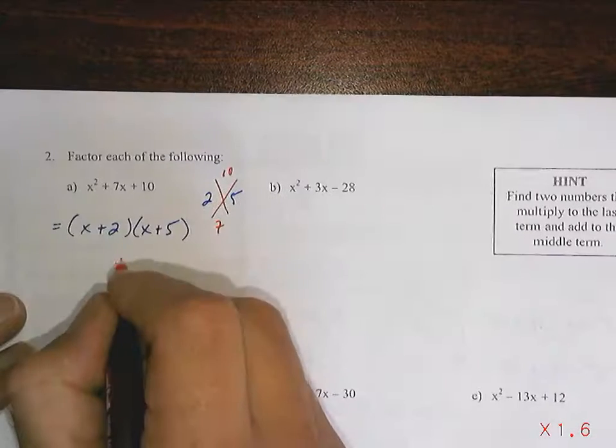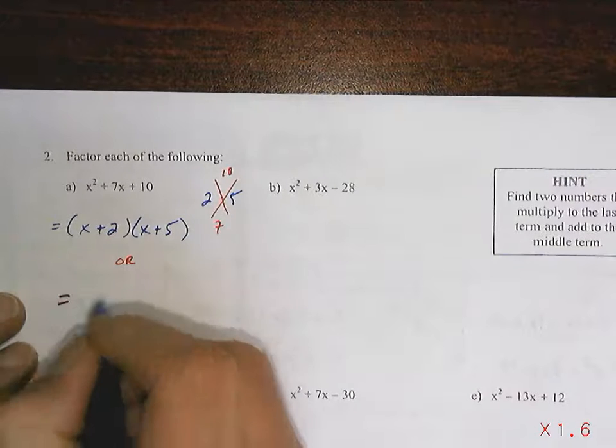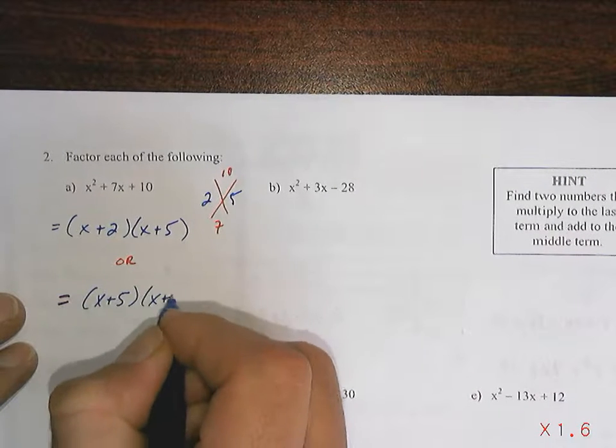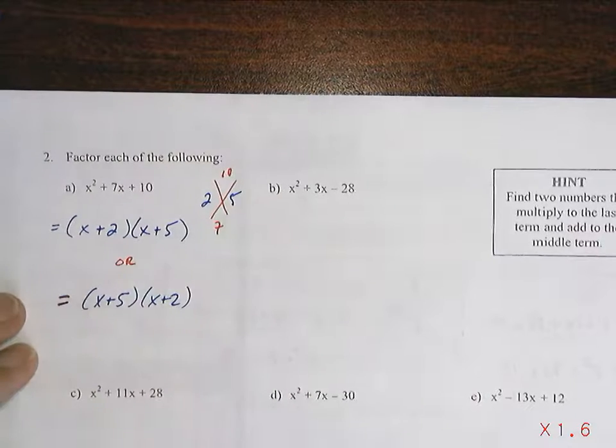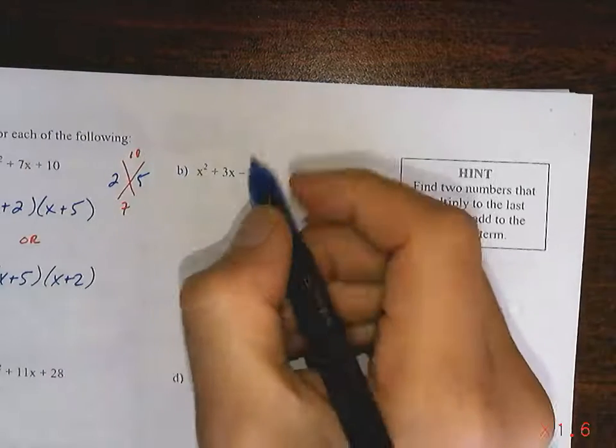We could also write that as x plus 5 and x plus 2. And that is awesome too. So both work. Okay, so on to the next example.